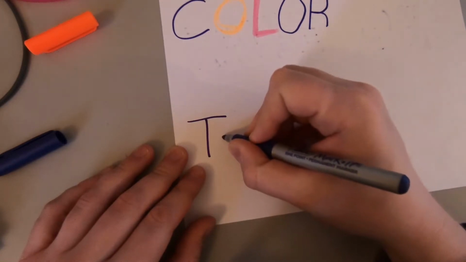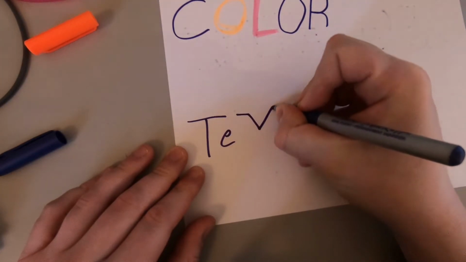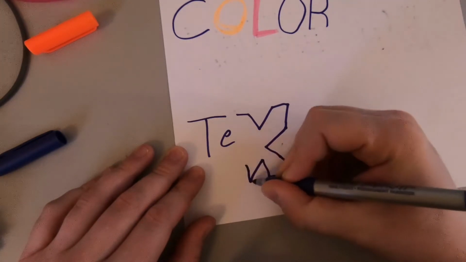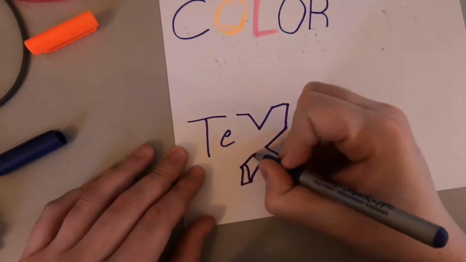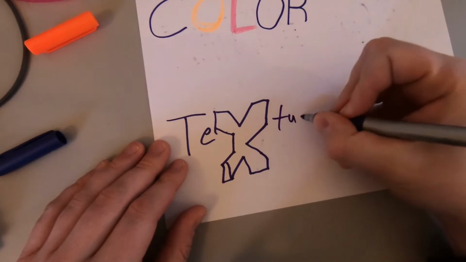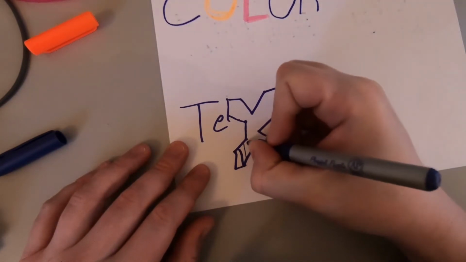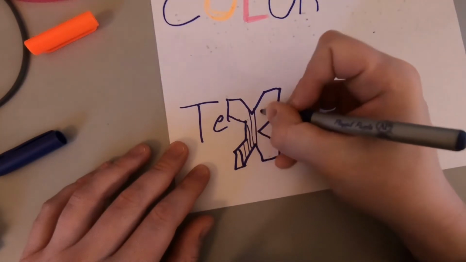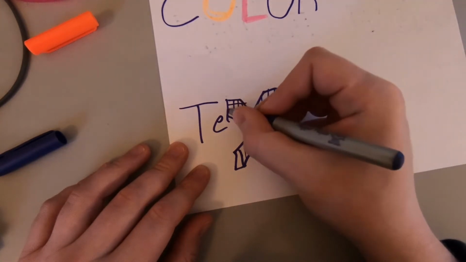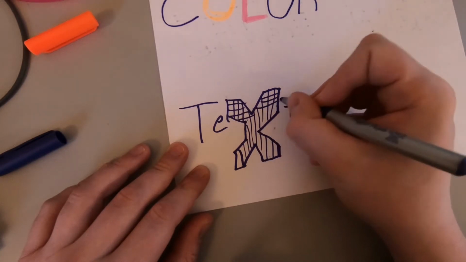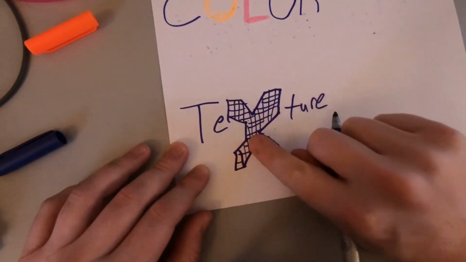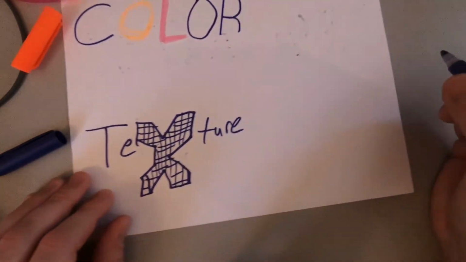So texture is kind of hard for me to draw. I'm not really a good artist, but it's just giving a feel to an object, so it's going to give a perceived look or feel. I kind of botched this, but I'm trying to make a textured pattern on that X that I blew up. But if you have a photo or something that's showing a lot of detail of how soft something might be, or how sandpaper might feel, that's what texture is about.